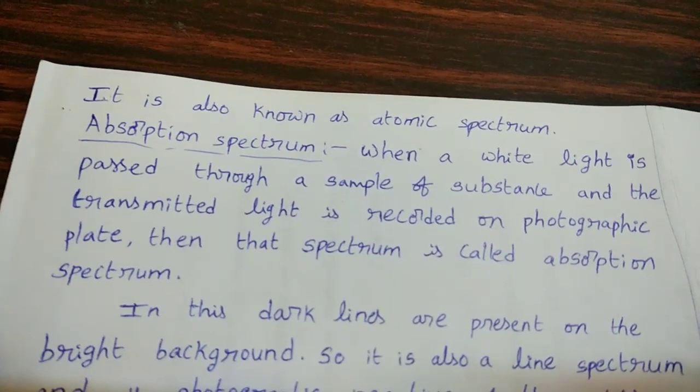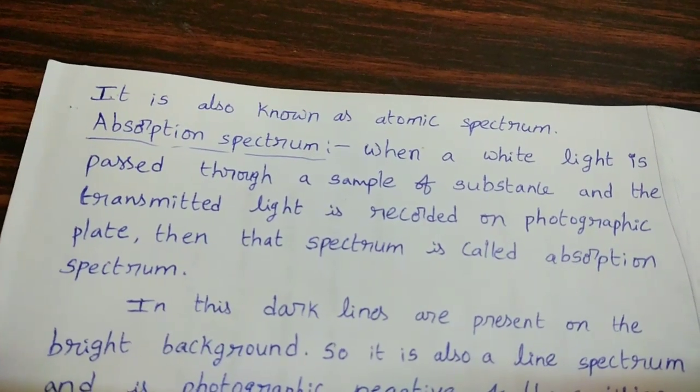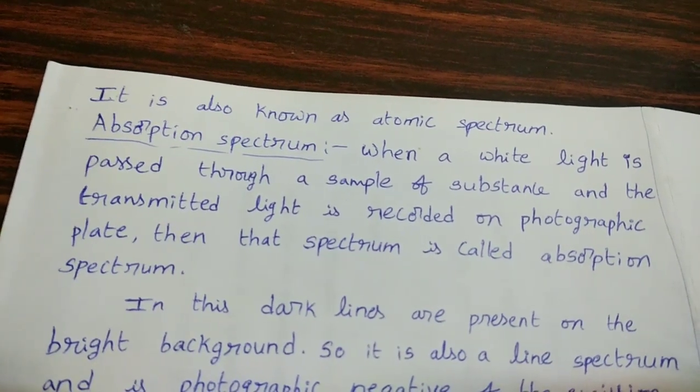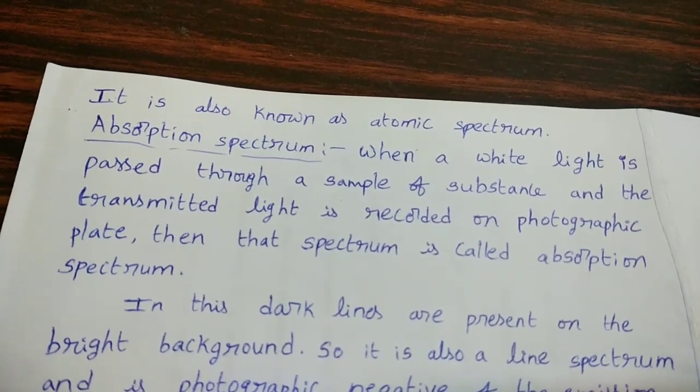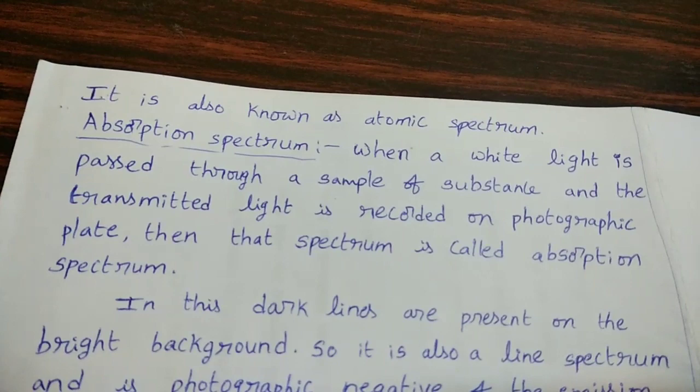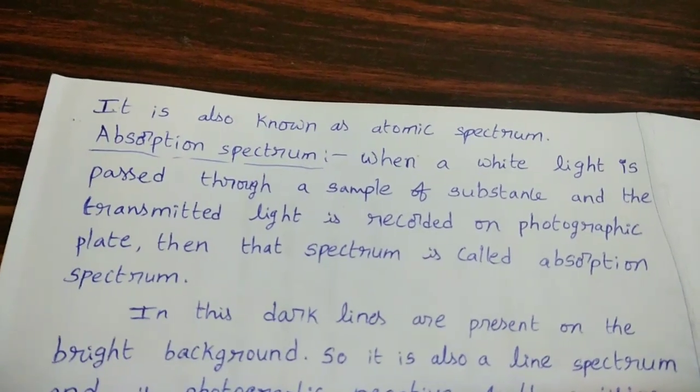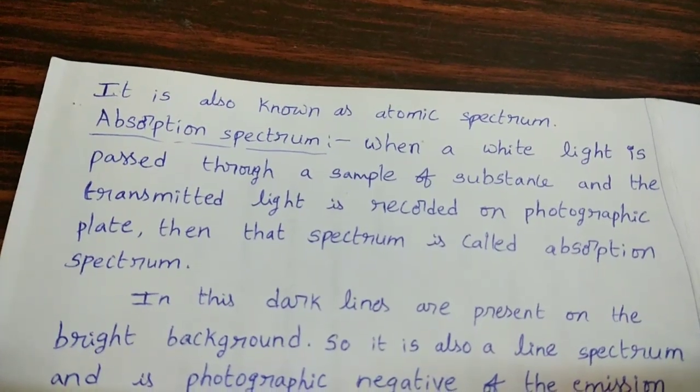Suppose 10 wavelengths are there in that light. From those 10 wavelengths, 3 wavelengths are absorbed by the sample of the substance. The remaining 7 wavelengths are transmitted. For these 7 wavelengths, if we take the spectrum, that is the absorption spectrum.